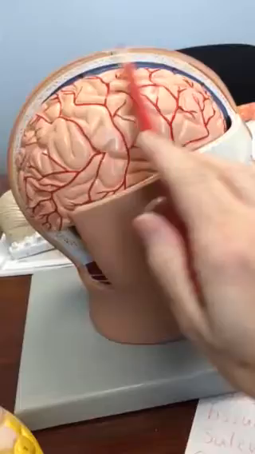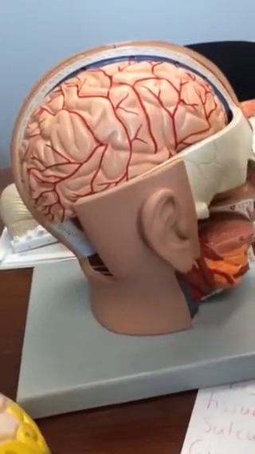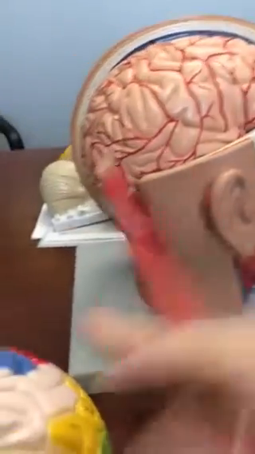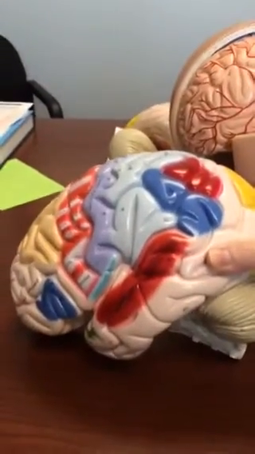So these areas of the cerebrum we have pretty well mapped and we know what they do. So they are referred to as functional areas. So this model actually has the functional areas drawn on it. There you go. And it tells us a little bit about each one of the functional areas.